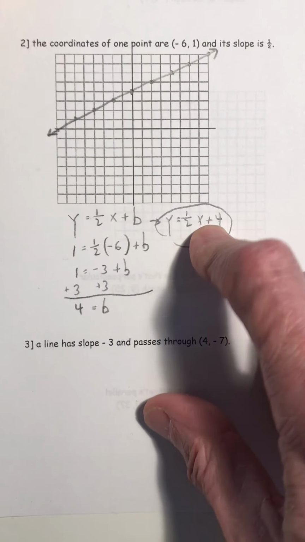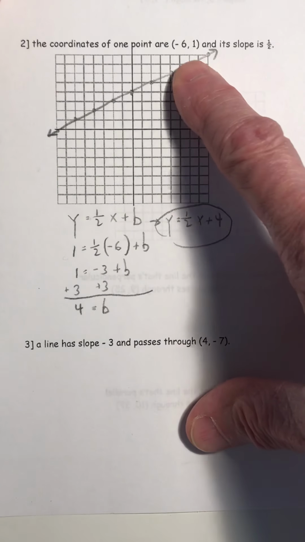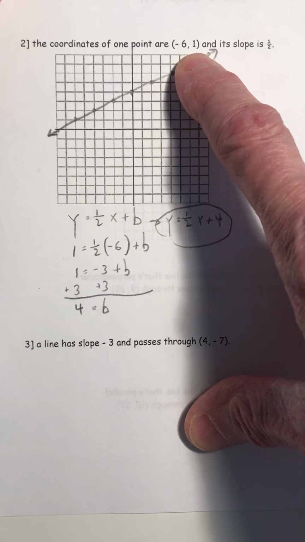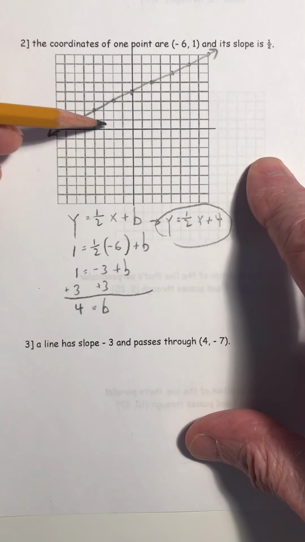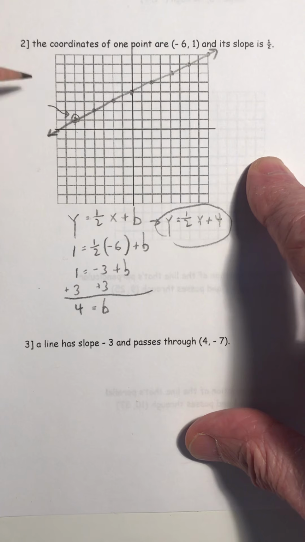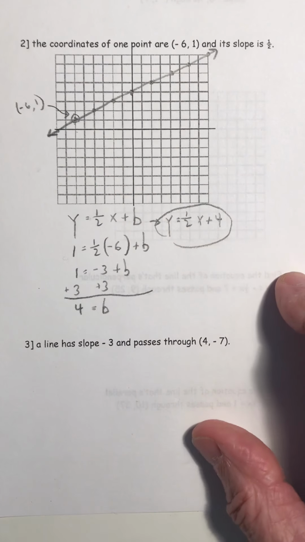Now, what was the other requirement for this answer? It's supposed to go through the point -6, 1. Where's -6, 1? -2, -4, -6, and there, notice it went exactly where it was supposed to go, through the point -6 for x, 1 for y.